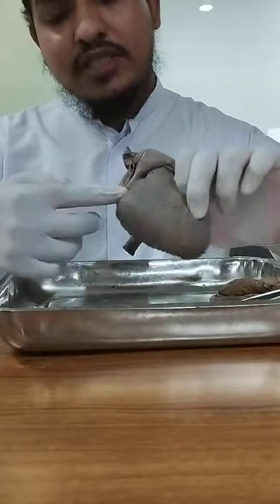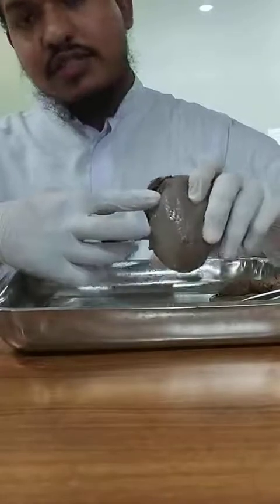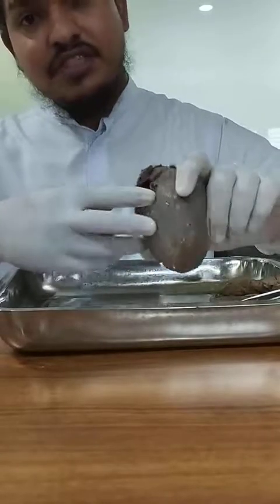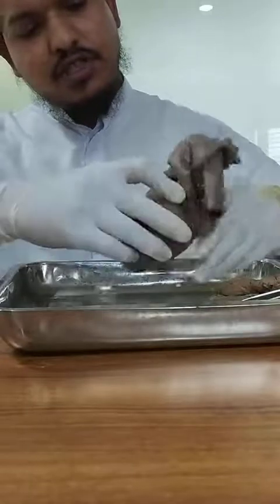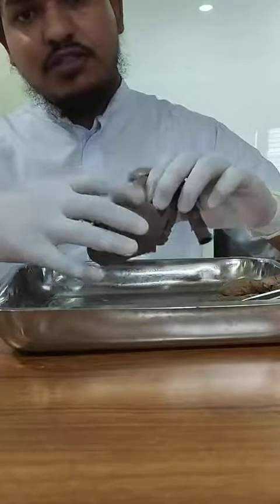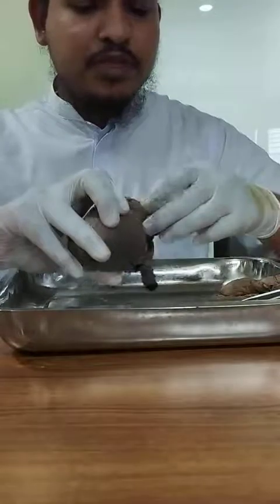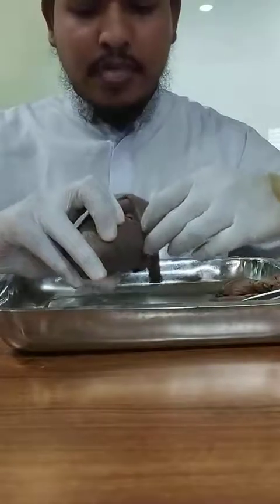It is oblique, and crosses towards the base, towards the diaphragmatic surface. Then it goes to the left, and on the left the anterior part of the atrioventricular groove lies between the left auricle and the left ventricle.